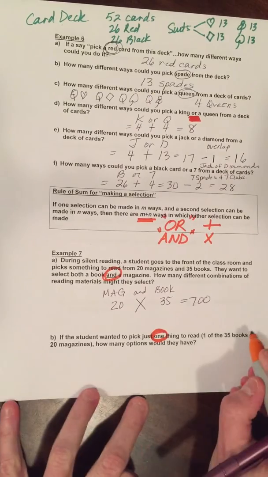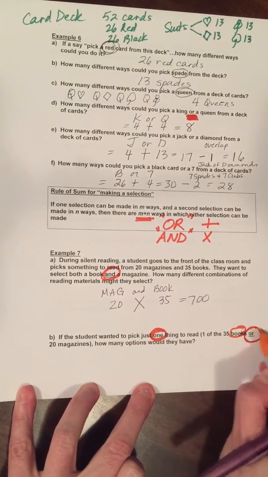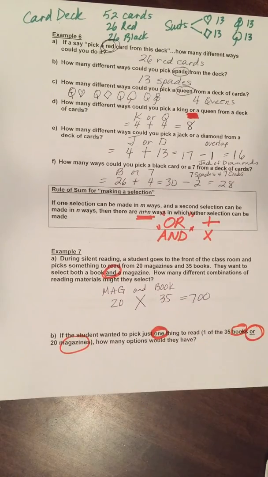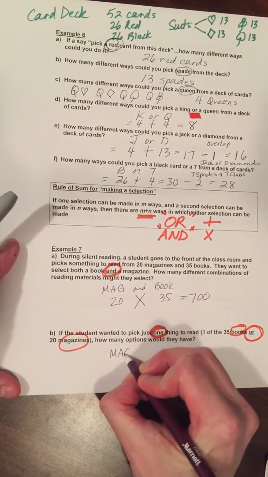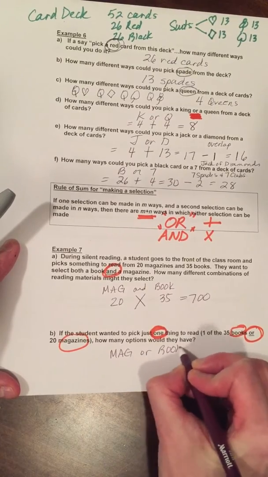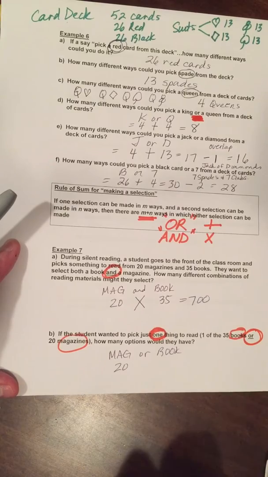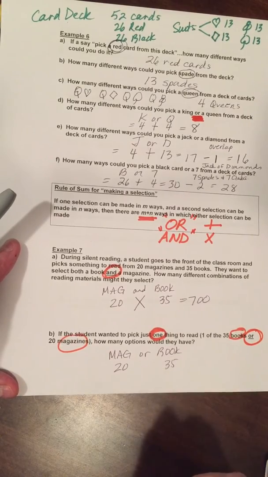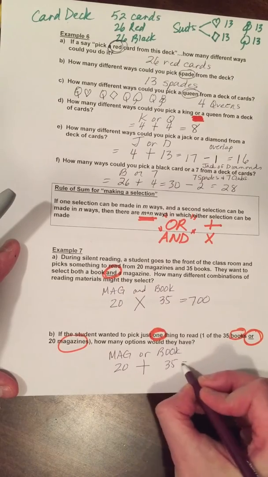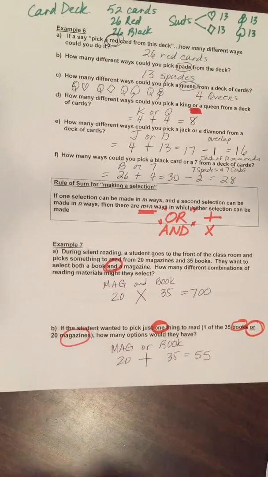So they're going to choose a book or a magazine. Notice the difference. They're going to choose a book or a magazine. So 20 magazines to choose from, 35 books to choose from, but the or implies they're only walking back to their desk with one item. Very, very, very important. The difference between and or in this particular unit. Okay, we're almost there, guys.